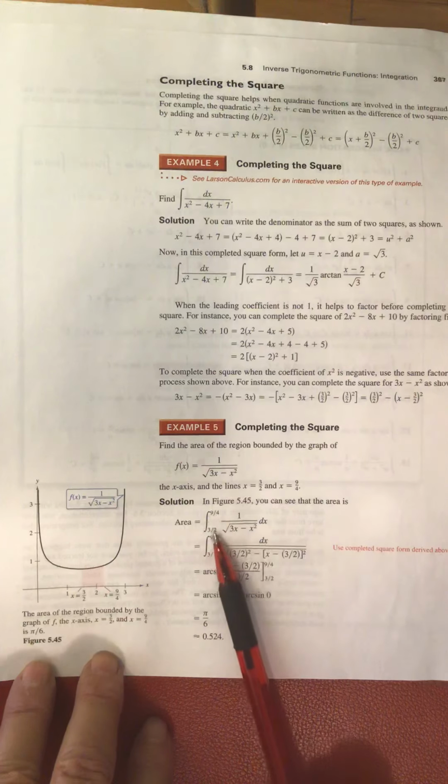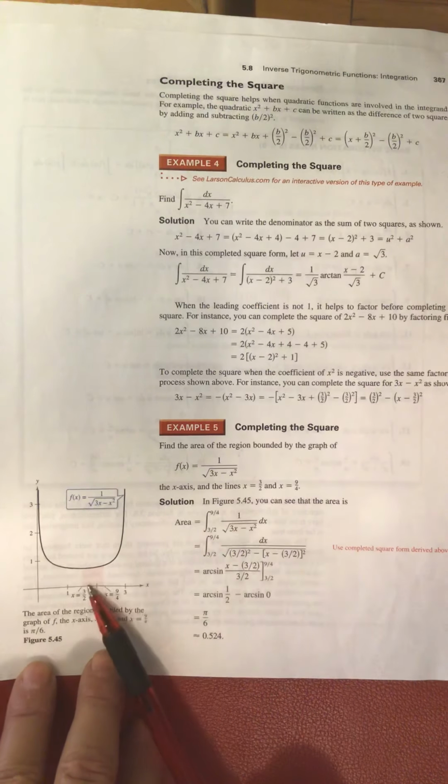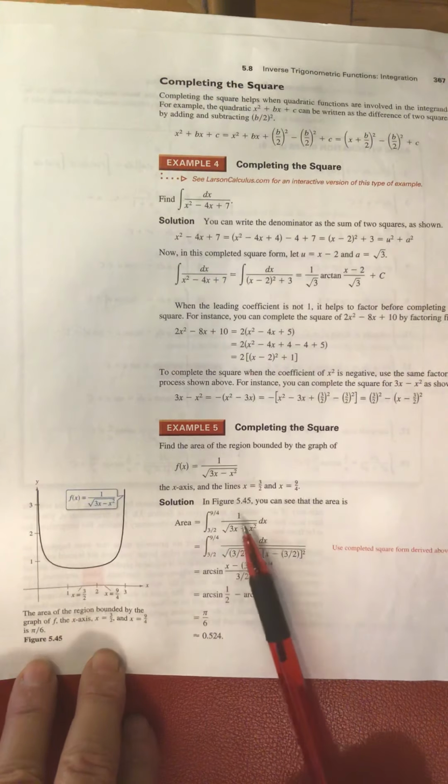Find the area. Now here's a function, and the function happens to look like this, going from x equals 3 halves to x equals 9 halves, so that's going to be these lines. So the area under the curve is this area right here. And we found out that area under the curve is the integral. So the integral from 3 halves to 9 halves, first value to the second value, of the function dx.